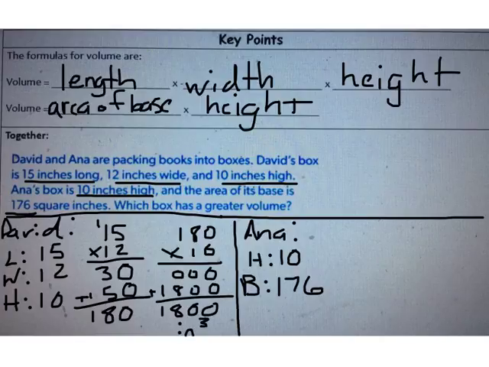Now let's find the volume of Anna's box. We can apply the formula volume equals the area of the base times the height. So I can multiply 176 times 10. Go ahead and do that now. What's 176 times 10? Write your answer with no comma.